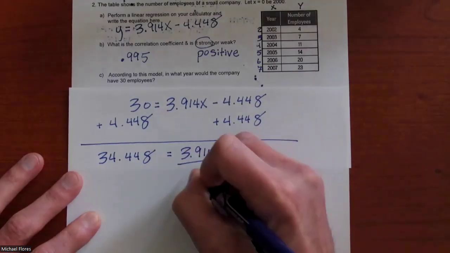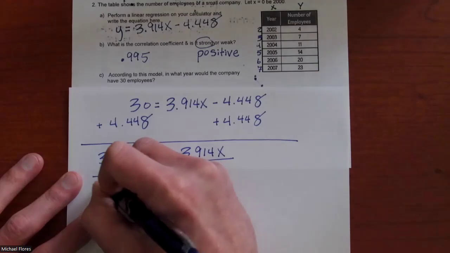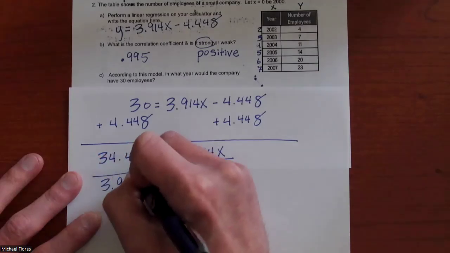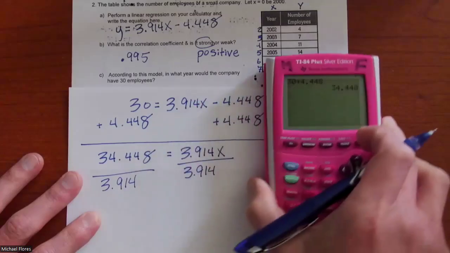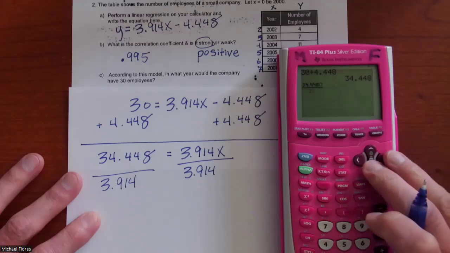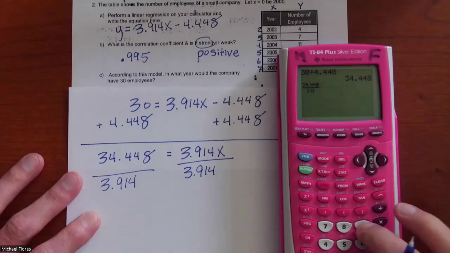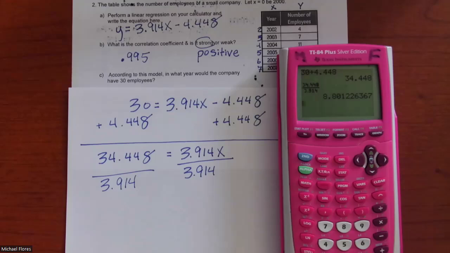Now let's divide both sides by 3.914. Let's bring out our graphing calculators. Let's do that math. I like using the fraction symbol when I can, but you can just divide them normally. Make sure I got all those numbers right. We're looking good. Okay. Now it wants to know what year.